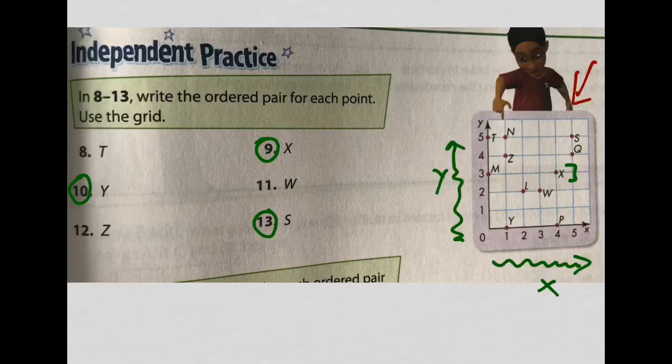So let's crawl first. I go across my x-axis. I start at the origin and I go 1, 2, 3, 4. 4 points in to that x point that's on the coordinate grid. So I'm going to write a 4 for my x-coordinate.